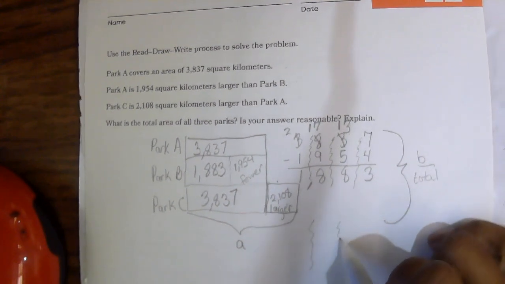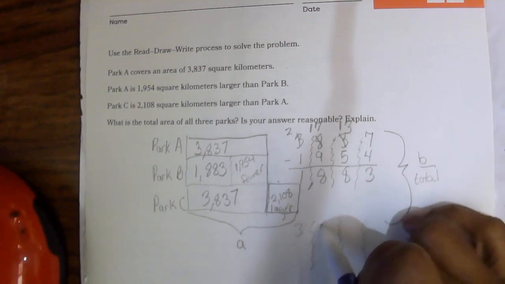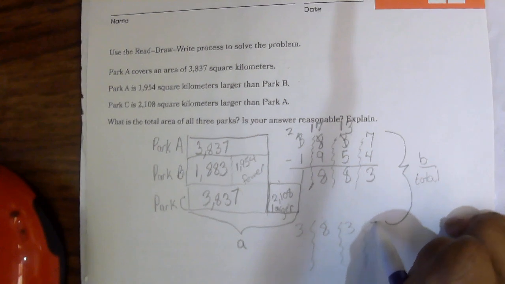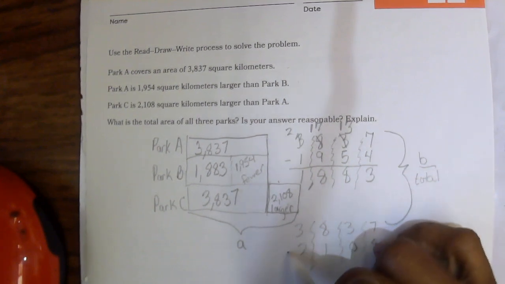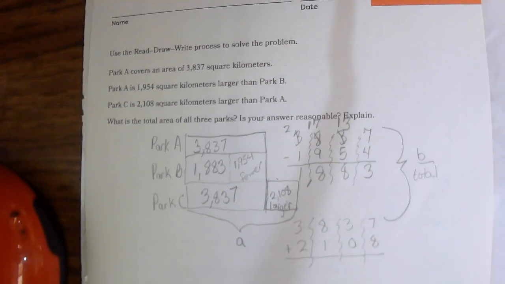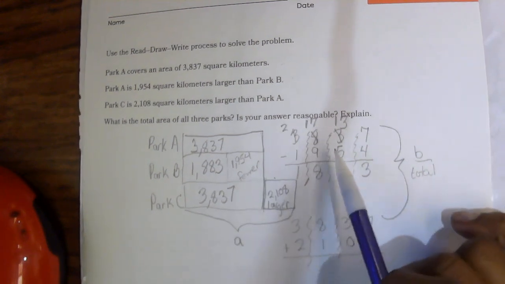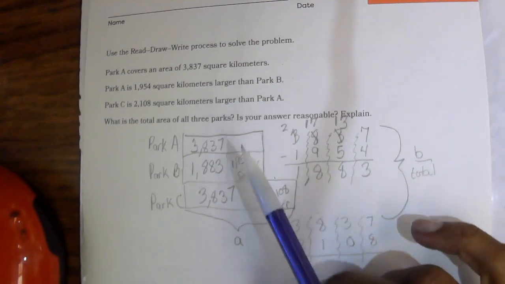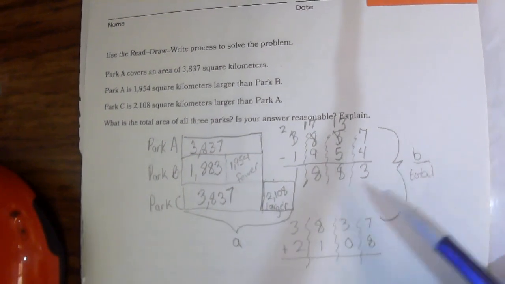There are 4 digits in the number, so I'm going to do 3 lines. I have 3,837 and 2,108, and it's larger, that means I'm going to add. If it was fewer, I'd subtract like I did earlier, but this is larger, so I'm going to add. And that was the main reason why I did not use larger. I chose to use fewer for the other one, so they wouldn't make a mistake and try to add up top.